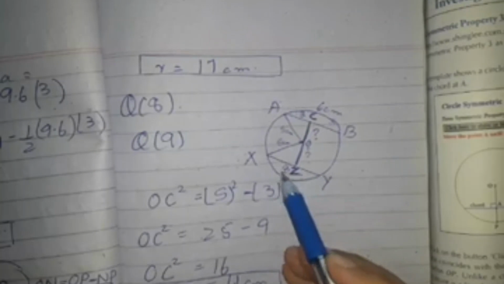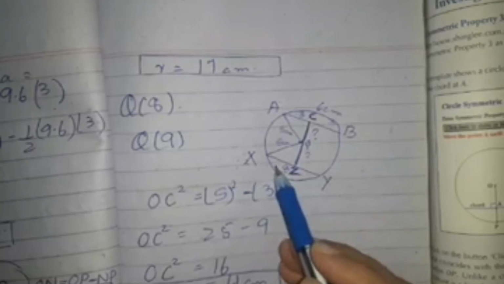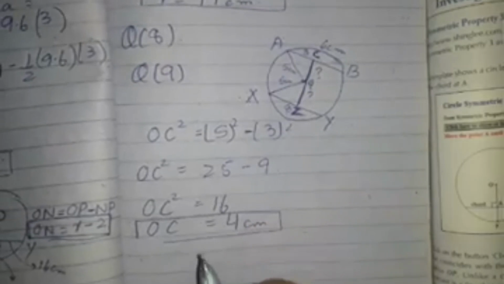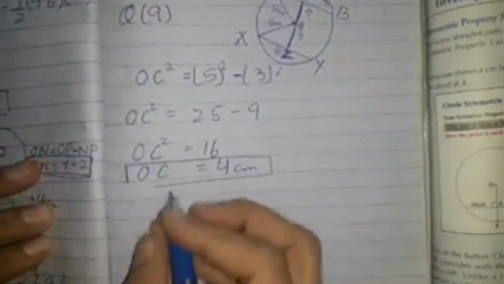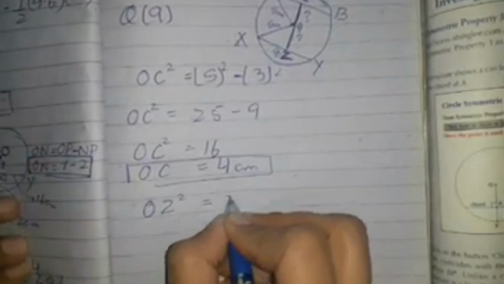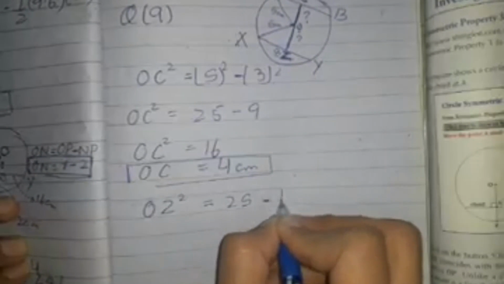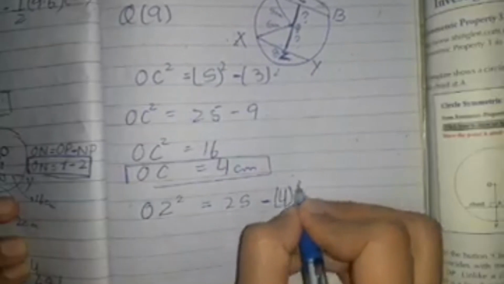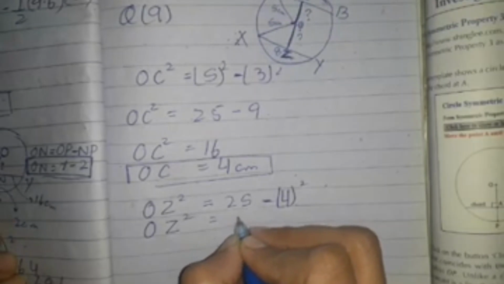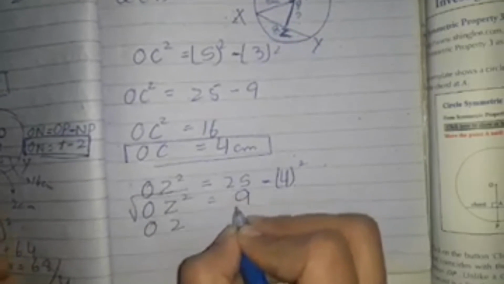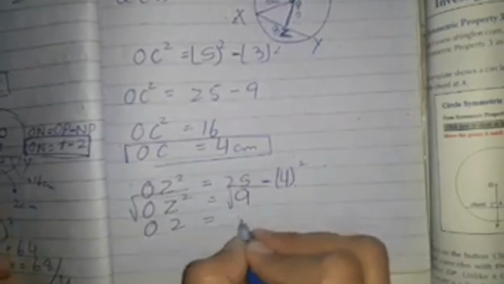XZ will be half of XY, which is 4. And again, to find out the value of OZ, Pythagoras theorem one more time. OZ square is equal to 25 minus 4 whole square, which is 9, and taking square roots on both sides, we get OZ is equal to 3.